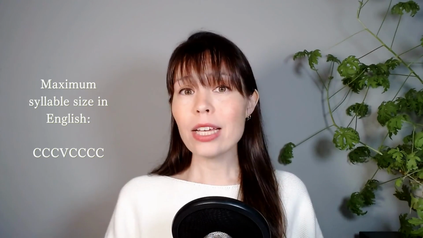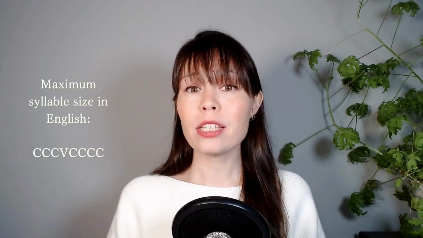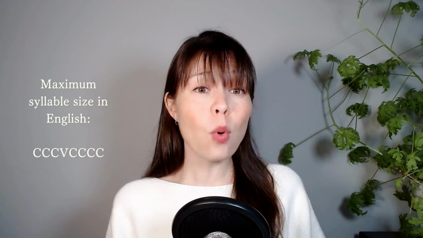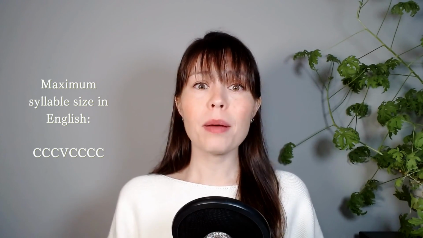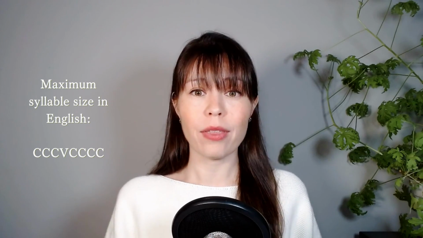Let's look at how English works to understand this a little bit better. English can have syllables that can go to a maximum of 3 consonant sounds before a vowel sound and a maximum of 4 consonant sounds after that vowel sound. Syllables are usually much smaller than this, but this is the biggest that they can possibly get.